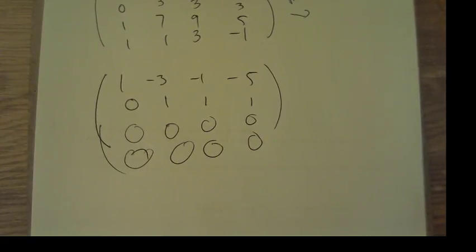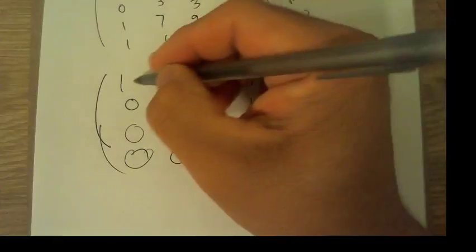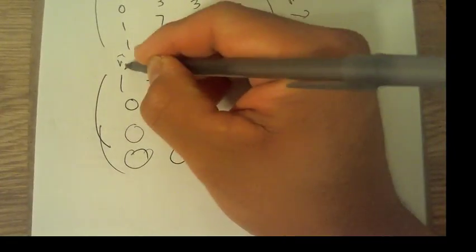All right, which means that here we'll choose the ones with the leading ones, V1 and V2.